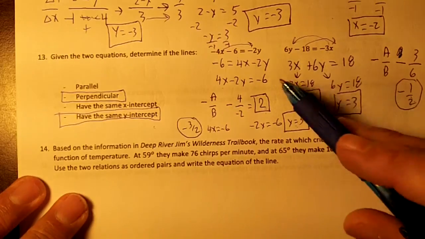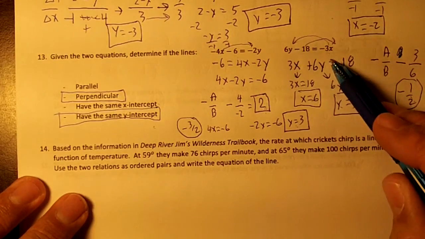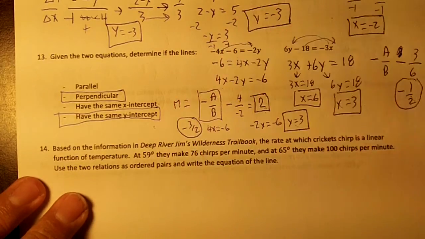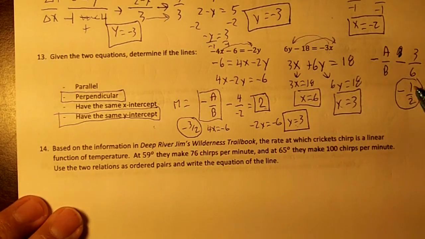Remember, to get your intercepts, you want them in standard form. When you have them in standard form, -a over b will give you the slope. And then that way you can get your slopes easy.